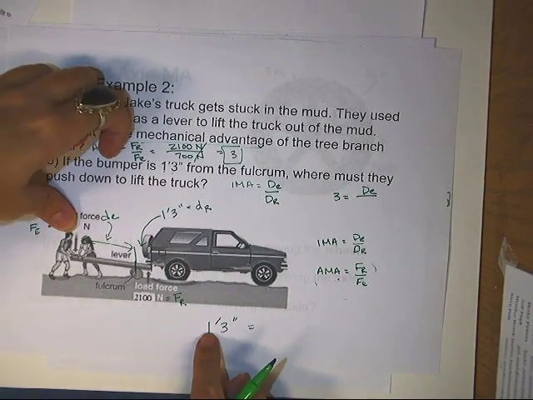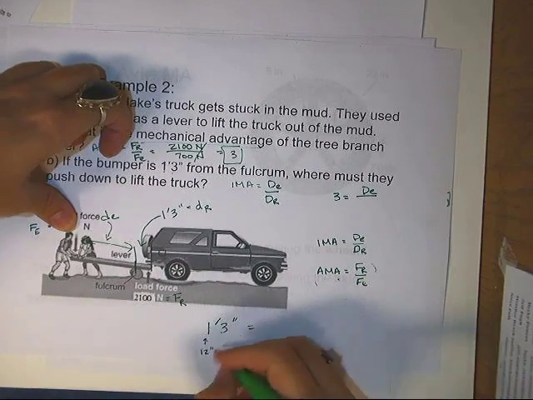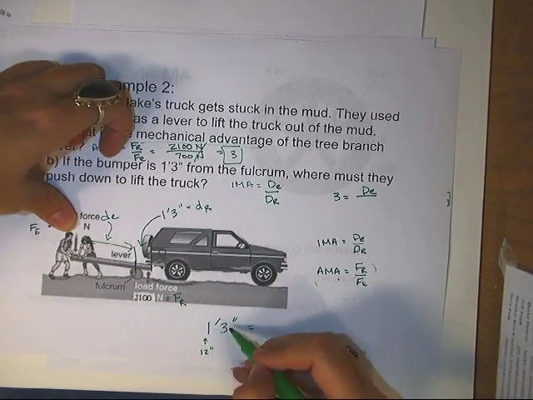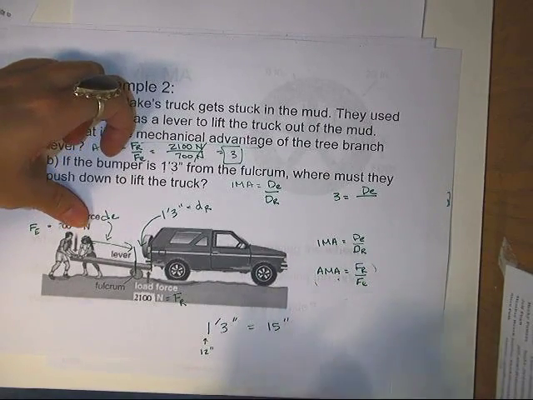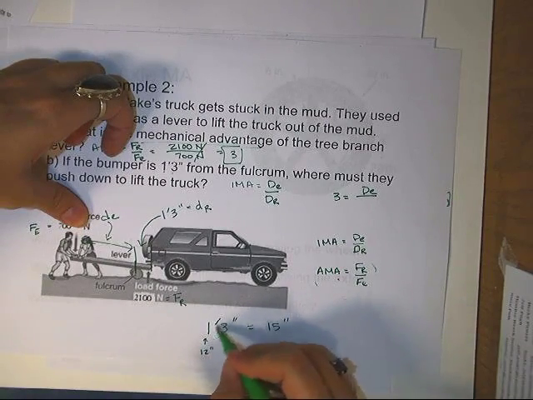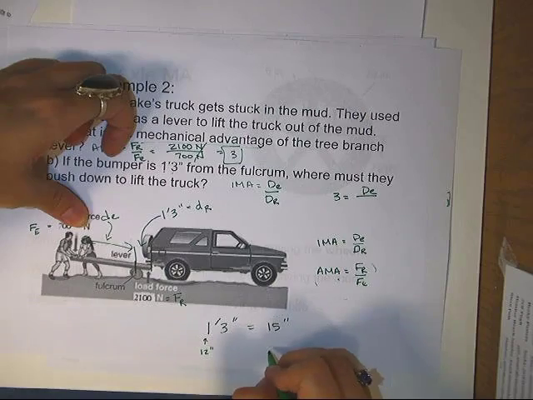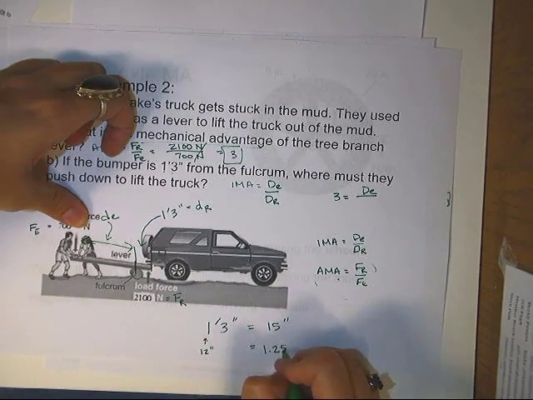How many inches in a foot? Well, this would be 12 inches in 1 foot. So if I do 12 inches plus 3 inches, that would give me 15 inches. Or I could go over to feet, and I could say that this is 0.25 of a foot. So I could also say that this whole thing is 1.25 feet.